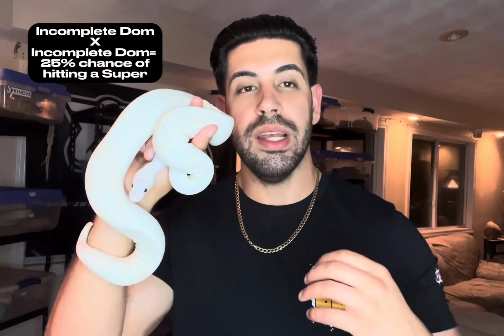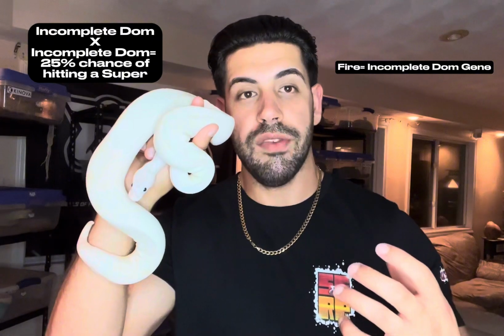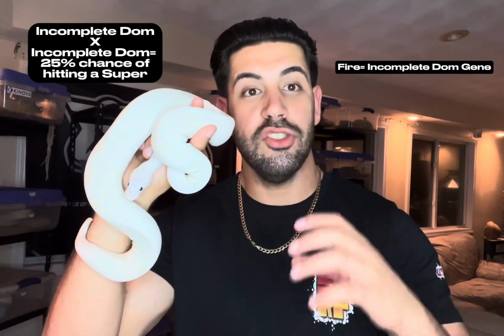So to give you guys an idea of what a super form actually looks like, this right here is a super fire ball python, also known as a black-eyed leucistic ball python. When you breed a fire ball python to a fire ball python, you have a 25% chance of hitting a super fire. And that goes for all incomplete dominant genes, such as the cinnamon that we talked about. You have that 25% chance of hitting a super cinnamon, or a pastel, you get a 25% chance of hitting a super pastel when you're dealing with incomplete dominant genes.